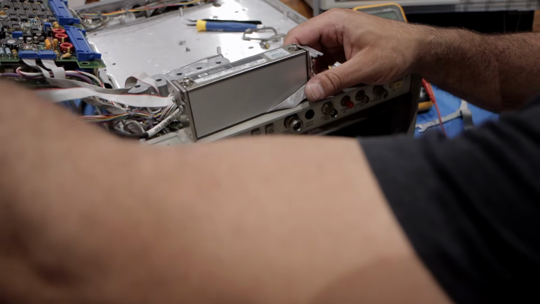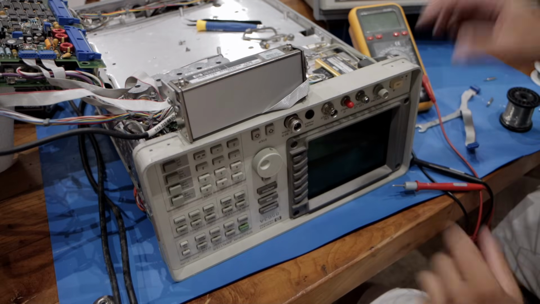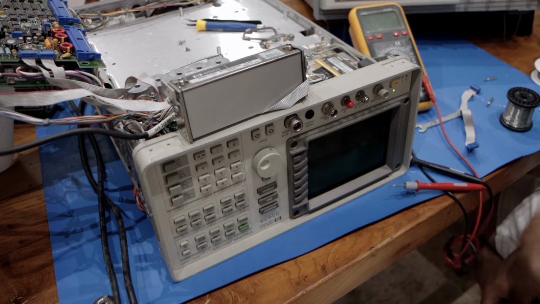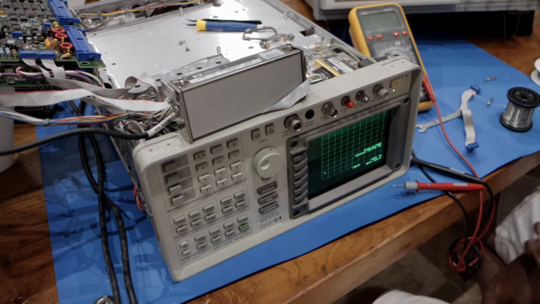My first goal is to check if these attenuators, the solenoids, are finally clicking. And yes, the solenoids are working. Now let's put it back in the instrument and see if this cheap, faulty attenuator was worth the hassle or if it was a total loss.